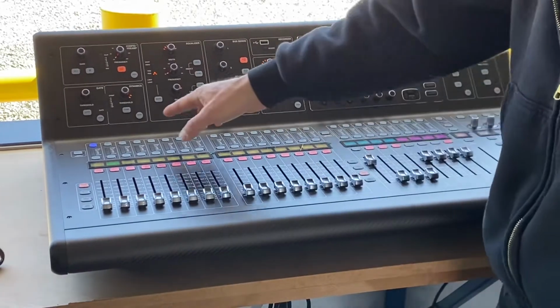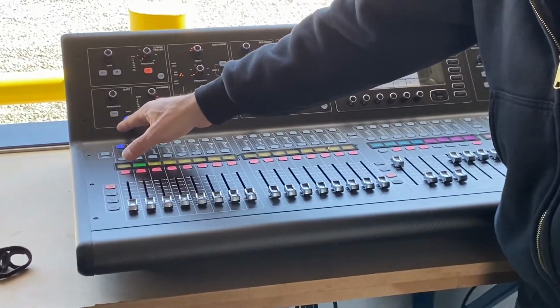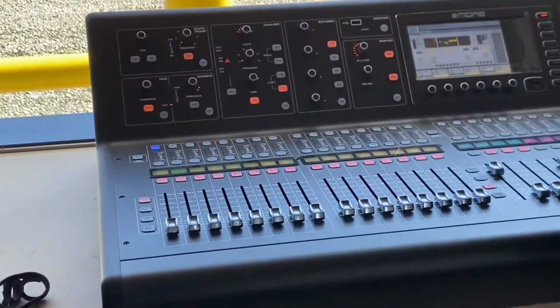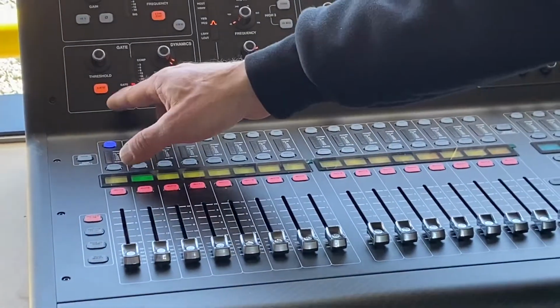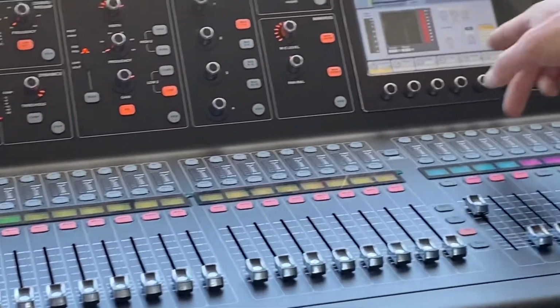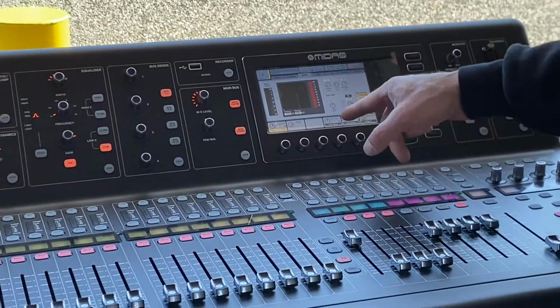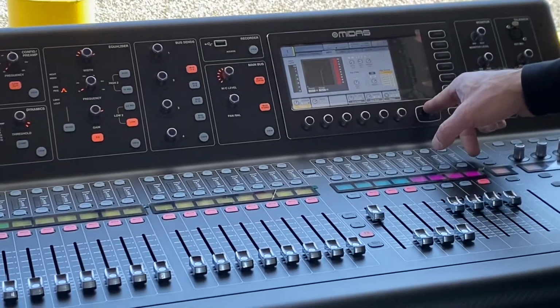And this is the gates. In order to turn the gate on, you just hit the select button and hit the view button. There's all the options for the gates. It even has a filter on there as well.